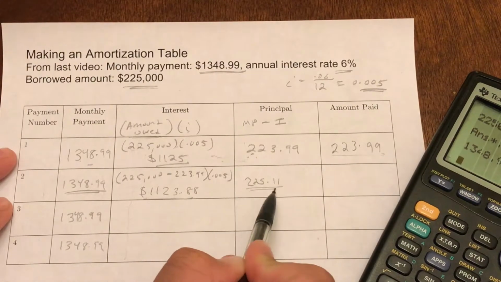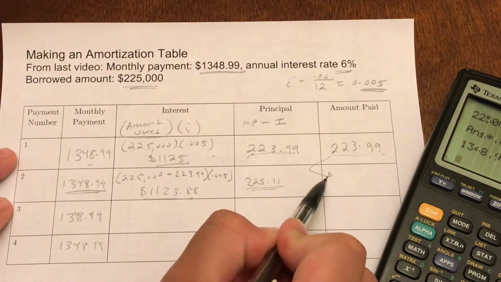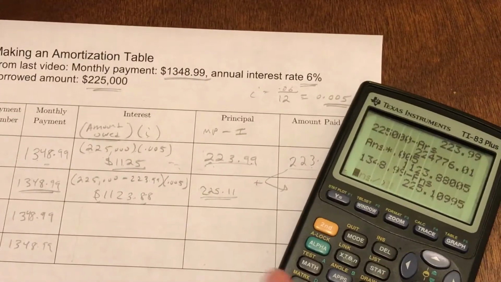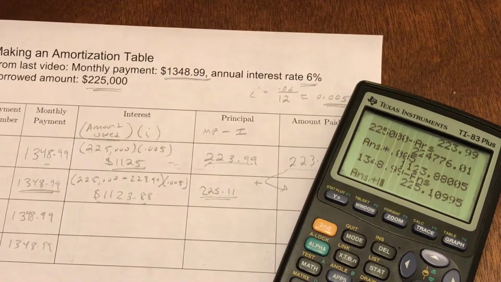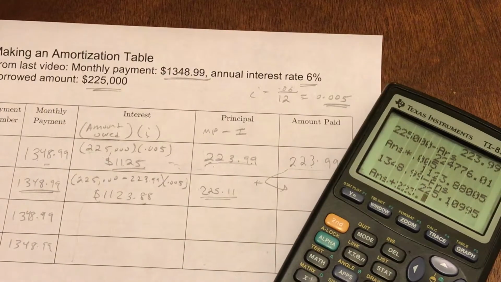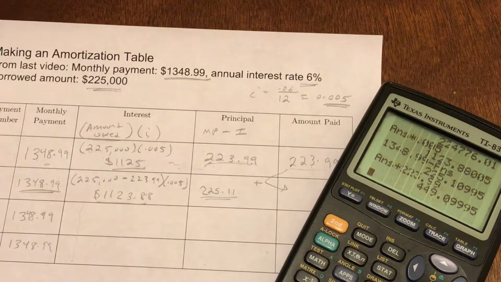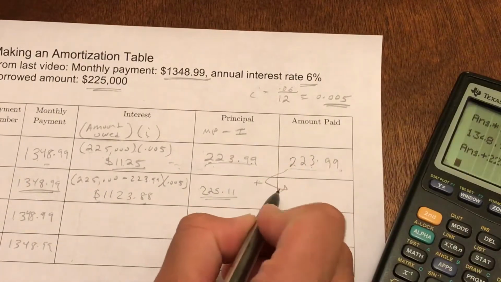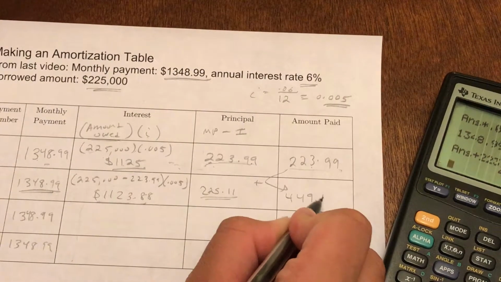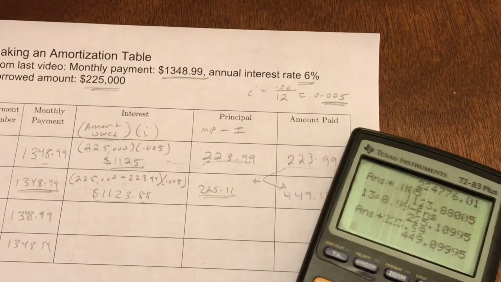So this month we paid that much toward the house. Last month we paid this much toward the house, or this number right here. So our running total now is going to be their sum. So I'm going to add up this amount that I just had for my payment on the house. I'm going to add that to what I've already paid in the house, which is $223.99, which was my first month. So I apologize for the hard to read screen, but you get the idea. So after 2 months, I've paid $449, and it looks like 10 cents. Just can't see that. There we go.